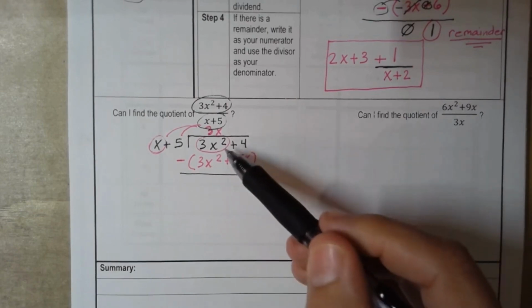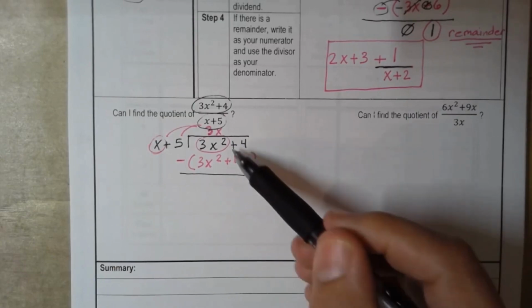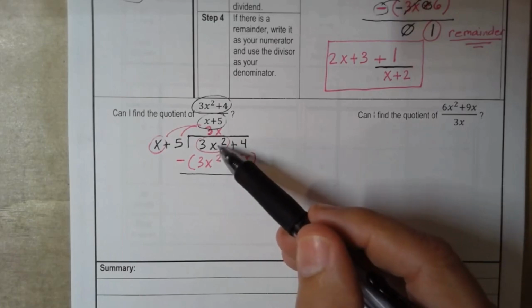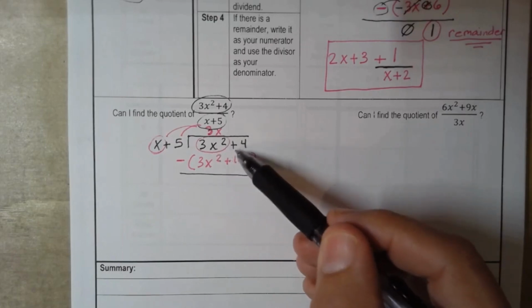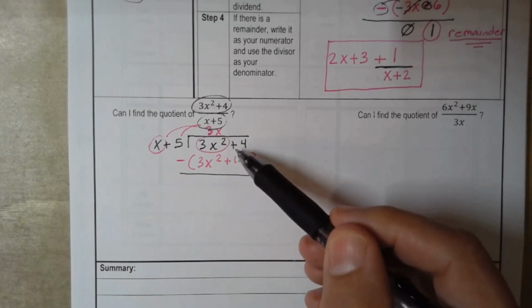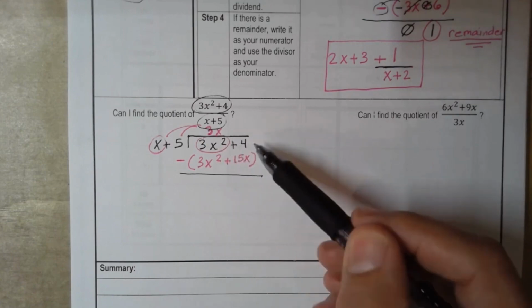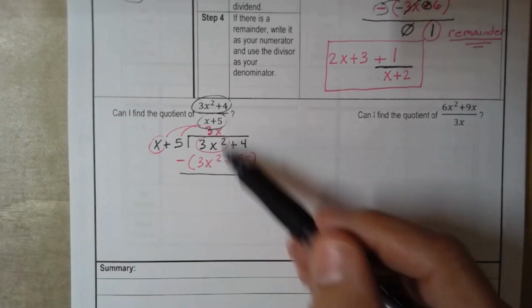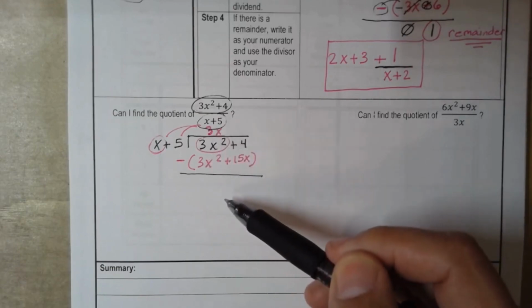Well, let me tell you, if there is no x in here, that is because x is 0. In other words, they could have written 3x squared plus 0x plus 4. But they didn't, and in math, we don't write it that way typically. If it helps you to write it out, you can, if you notice that it's missing. But if it doesn't bother you to do it just like I'm doing it here, just follow my steps.